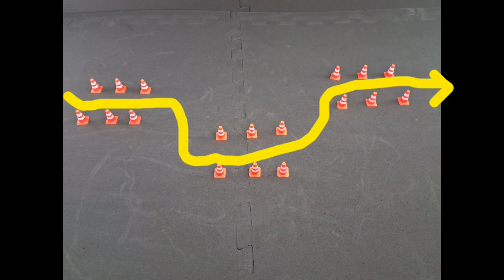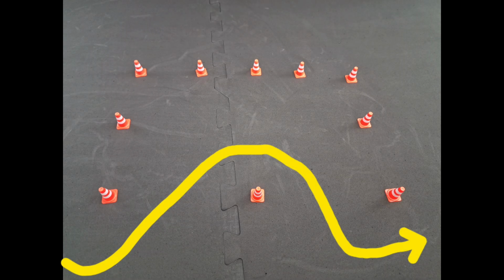This is one of those cases where, even though something looks simple, it can actually be one of the more difficult elements for many people on course. While we're on the topic of elements that many find difficult, up next we have the Chicago box.